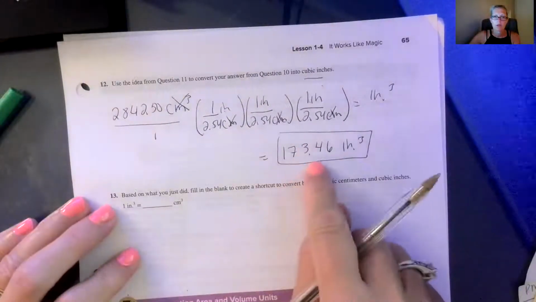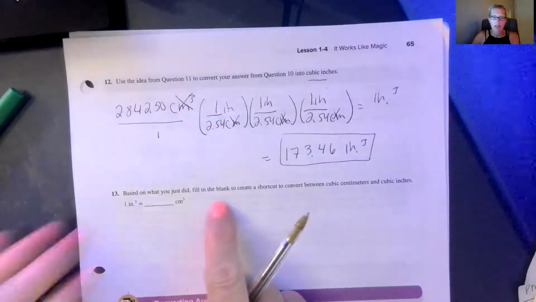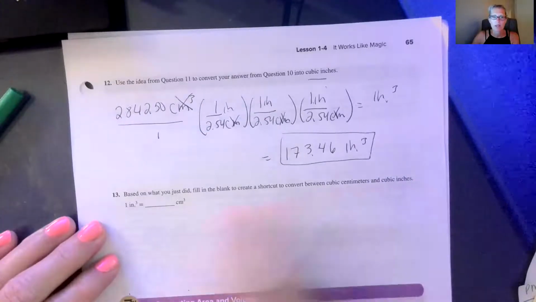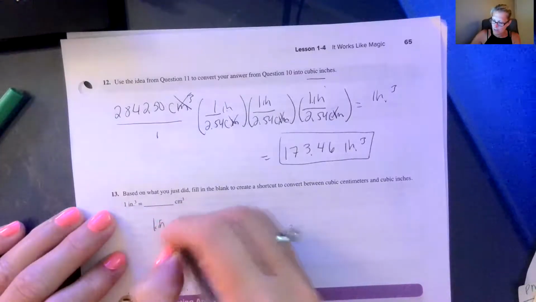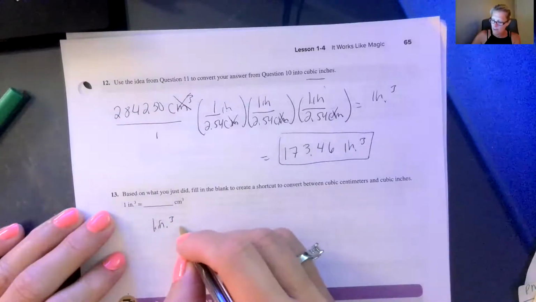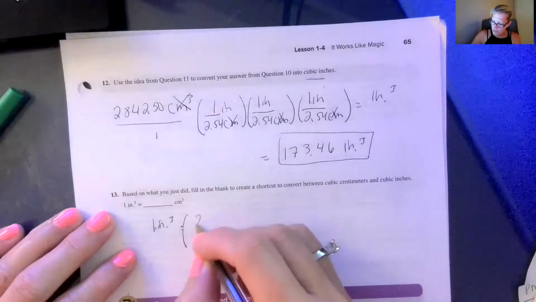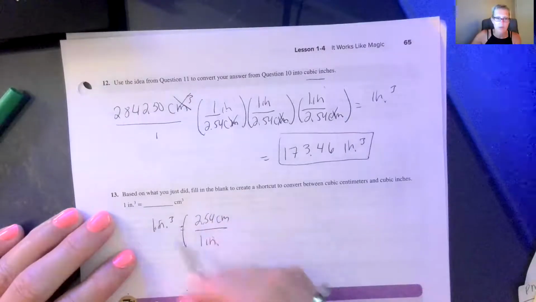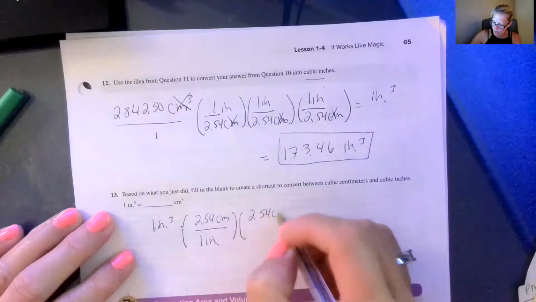Right, 173.46 inches cubed. So based on what you just did, fill in the blank to create a shortcut to convert between cubic centimeters and cubic inches. So 1 cubic inch, that means we're going to multiply times 2.54 centimeters over 1 inch, right? Because we have to cancel the inches 3 times. So we're going to flip this over.